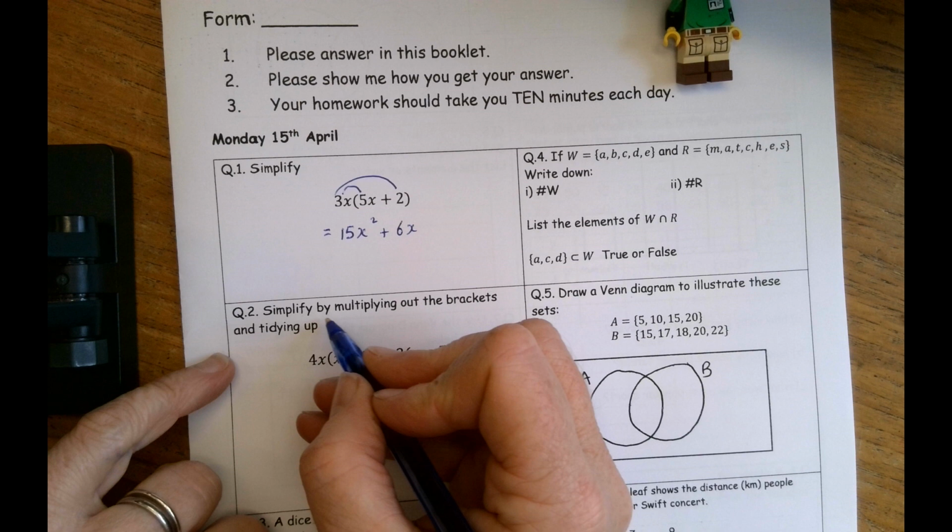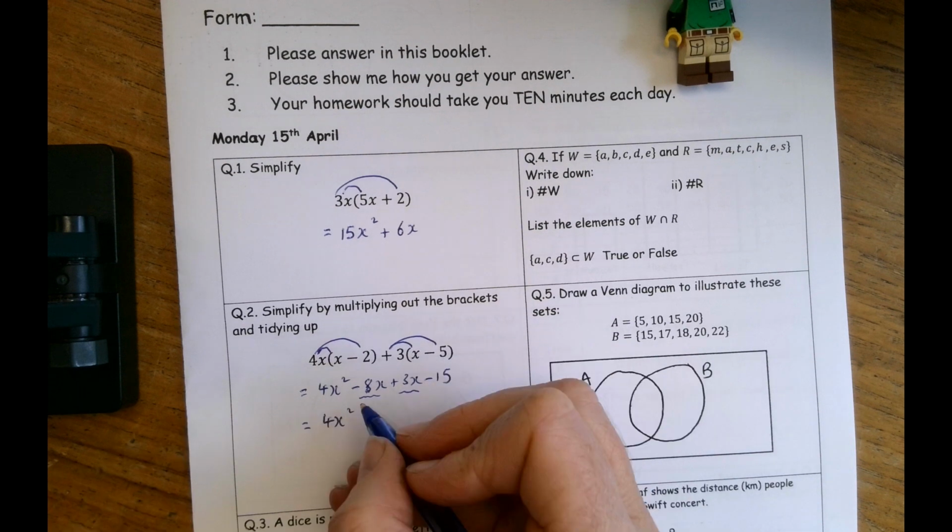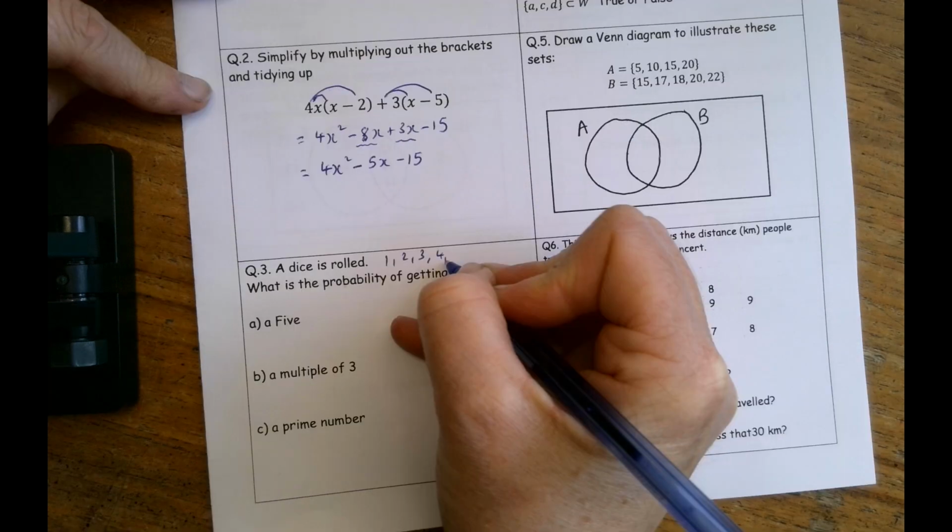Next, simplify by multiplying out the brackets and tidying up. 4x by x is 4x squared. 4x by minus 2 is minus 8x. 3 by x is 3x, 3 by minus 5 is minus 15. Okay, so we get 4 things. Now look what's the same. There's nothing the same as the x squared, but this and this, they're both x's. We've got more negatives than positives, so it's going to be minus 5x minus 15. So, 4x squared minus 5x minus 15.